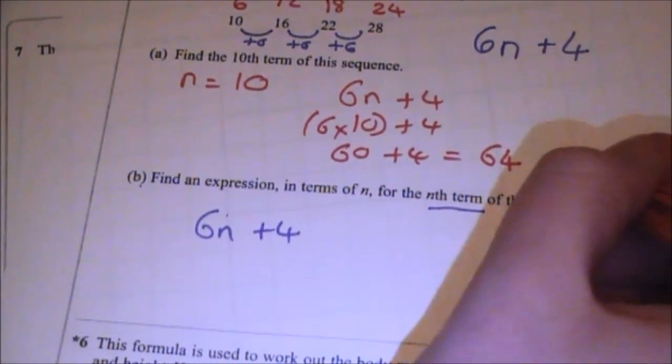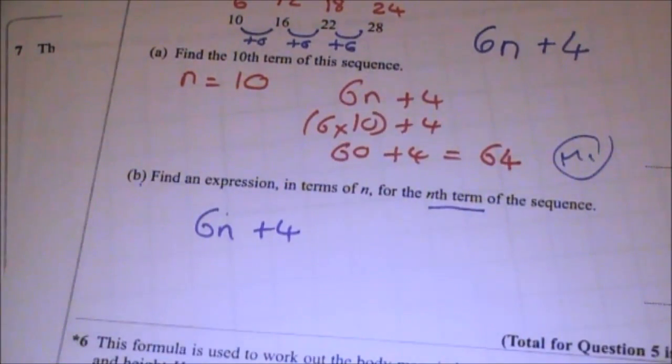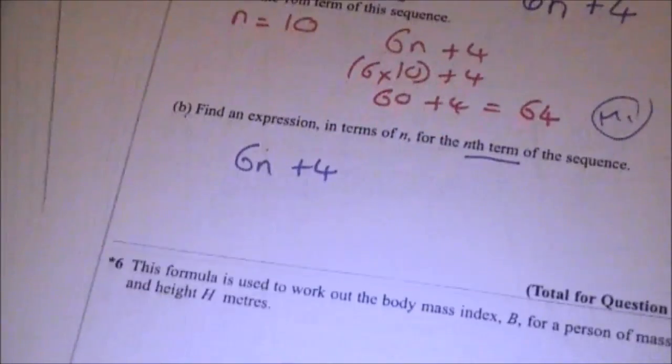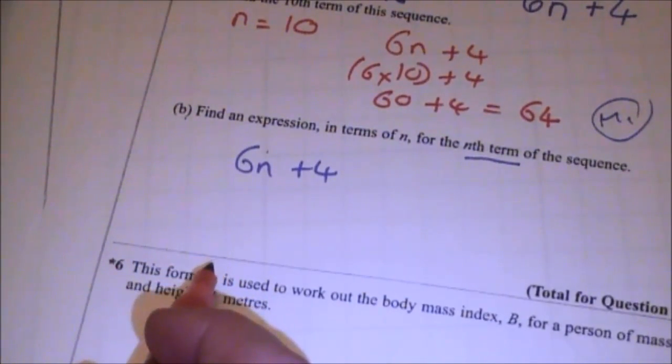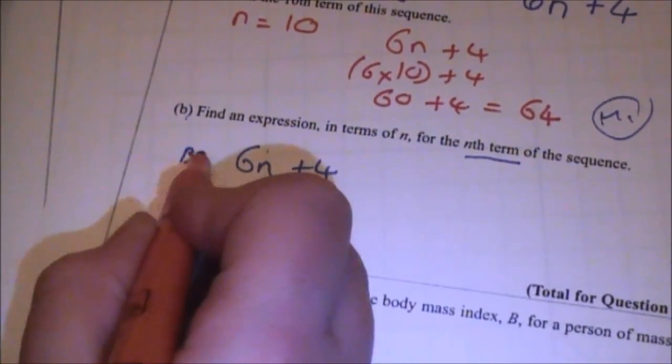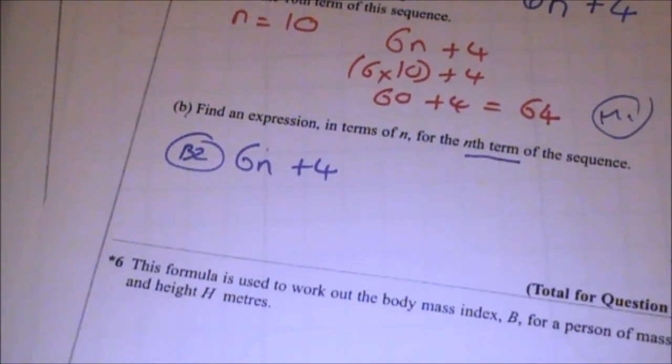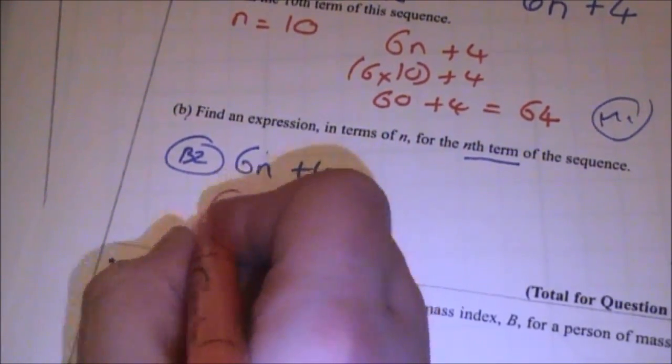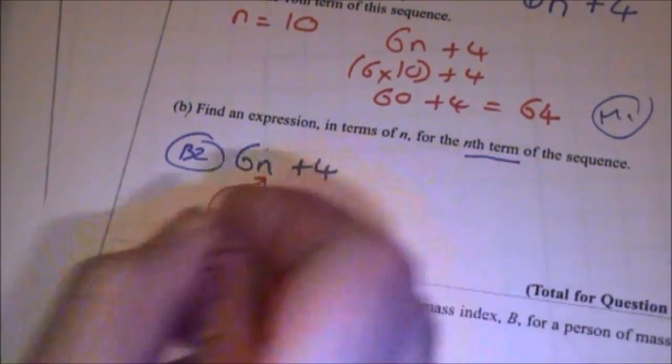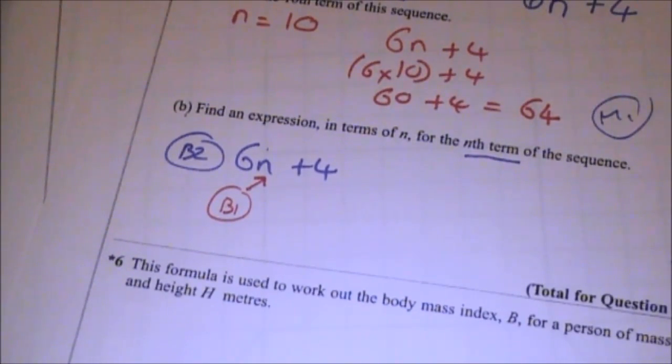Now this is a 1-mark question. You just get 1 mark for the 64. This is a 2-mark question and you get 2 marks if you manage to get the nth term correct, or you can get a B1 mark if you manage to get 6n plus a number that isn't 4.